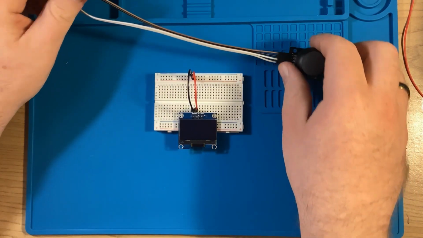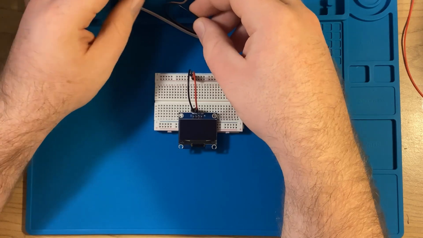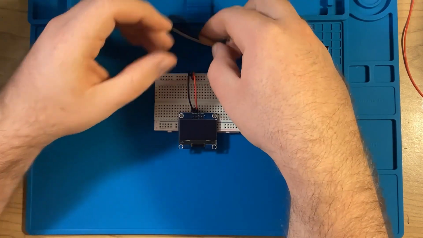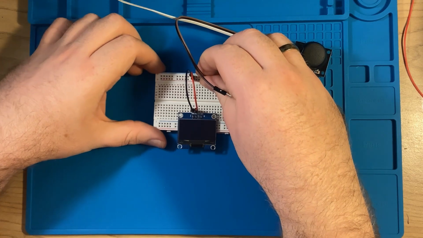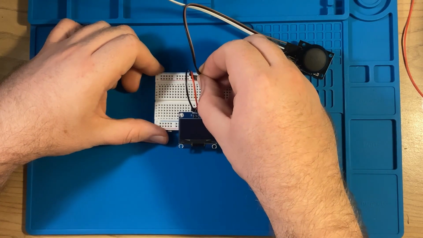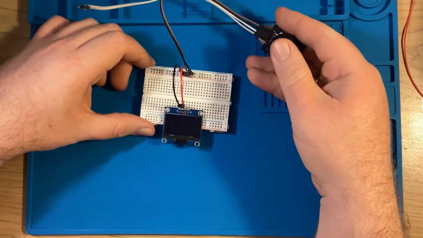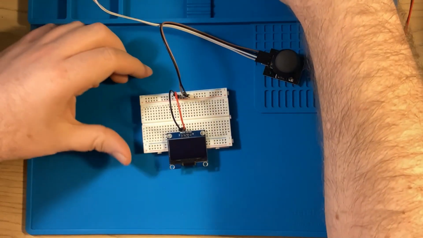All right, so I'm going to plug my ground into ground, and then my 5-volt into 5-volt. So ground goes right here. Maybe. Ground goes right here. 5-volt goes right here. There we go. Now the hard part's done. All we have to do is wire this to the Arduino.